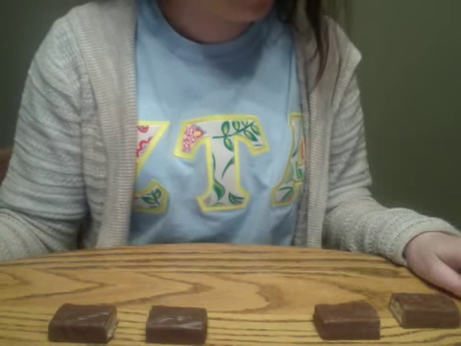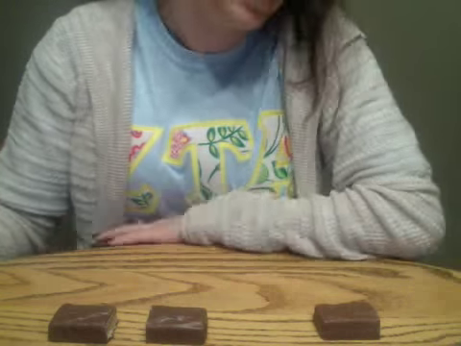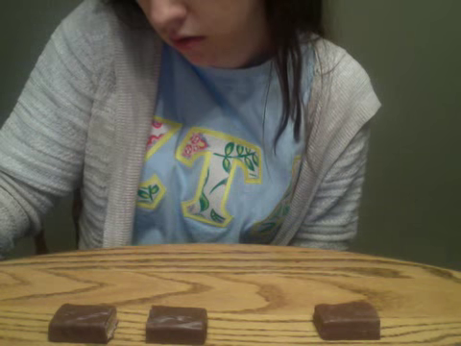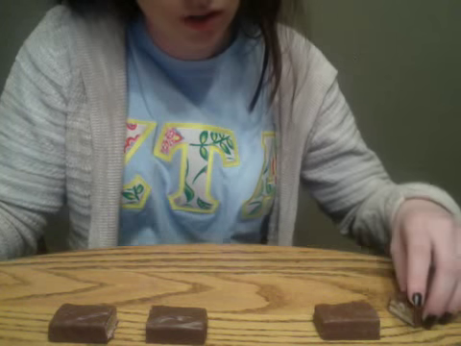Okay. So for piece 1, I get 29 grams. For piece 2, I get 26 grams.